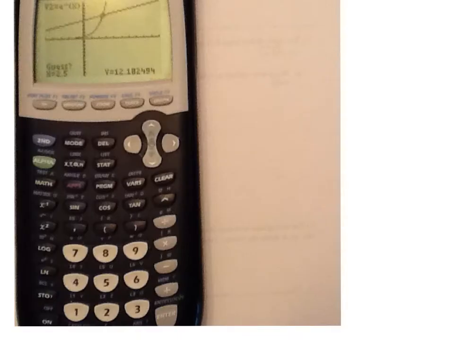We're also asked in part A to store the value that we have for x into B. Now, I had a guess in here, but our value of x really is 2.527962.